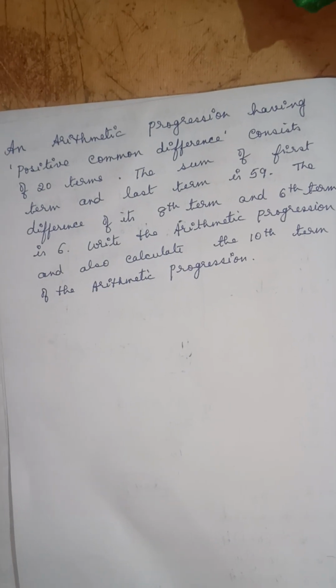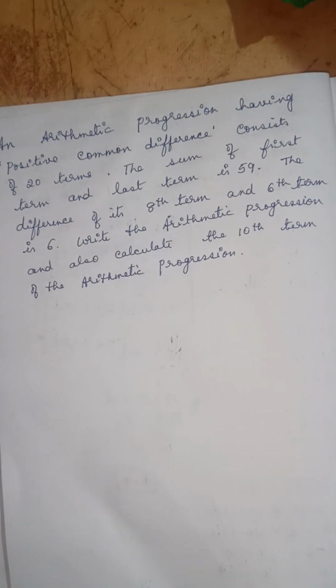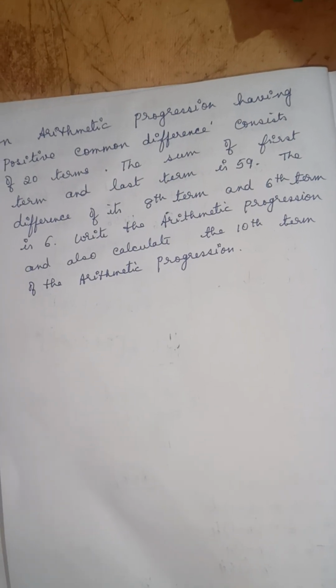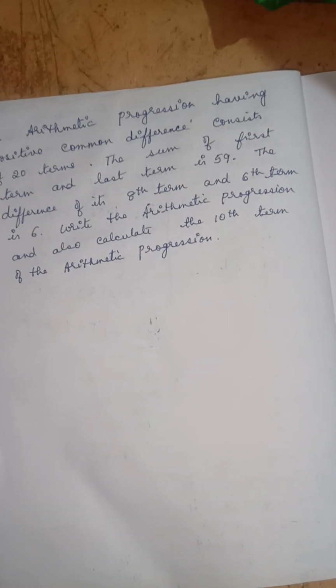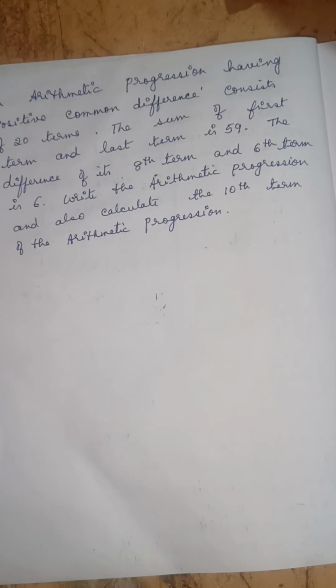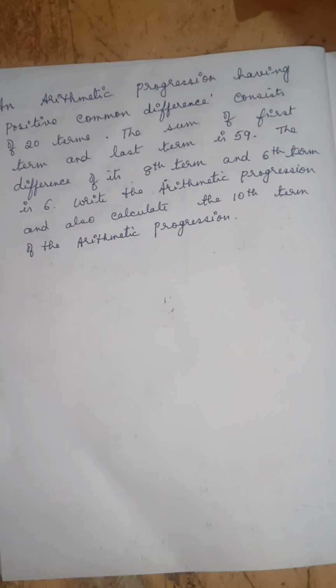Now, first of all, what is an application level question? For state board it is called an application level question, and for CBSE it is a case study question. You learn the concepts in class. You have already learnt about arithmetic progression, nth term, sum to n terms. So a situation is given which is applied to life. You have sums apart from your textbook, real life situations wherein you have to use the concept which you have studied.